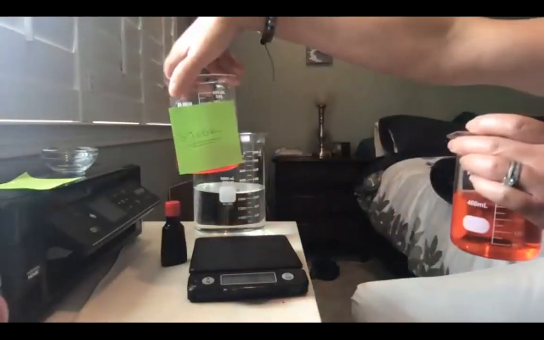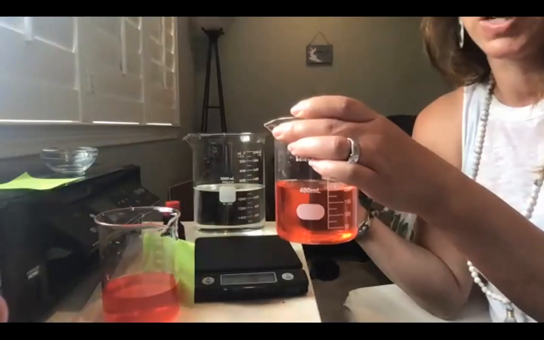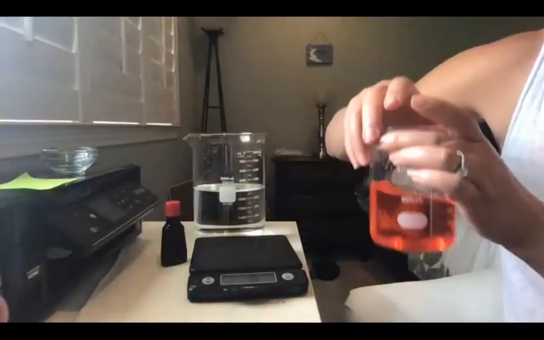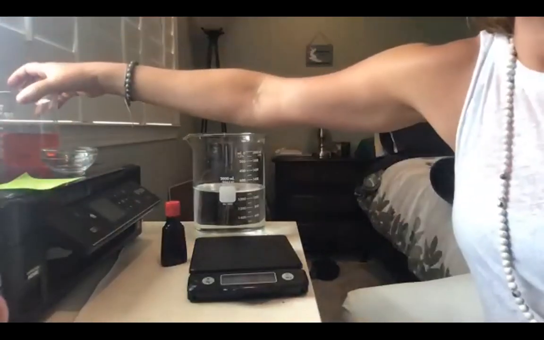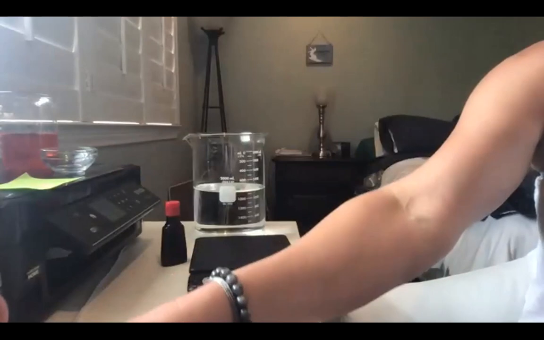Obviously the stock is more concentrated, and then your newer solution is more dilute. So that's essentially what the lab is that you guys are going to be doing tomorrow. You don't have to do it in your kitchen. You could. You probably have these materials in your kitchen, but you don't need to. You don't have your volumetric flasks. But that's essentially what you do, and it makes it pretty obvious which one is more concentrated and which one is more dilute because of the food coloring, okay?